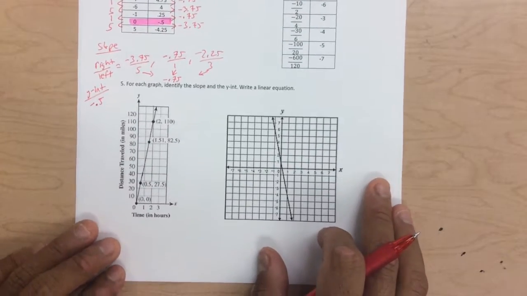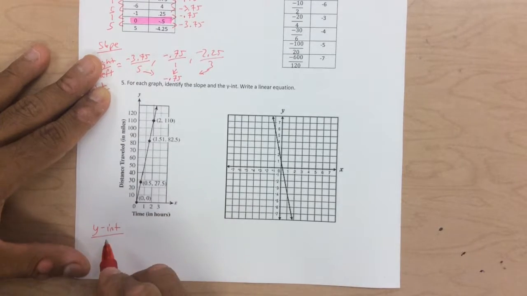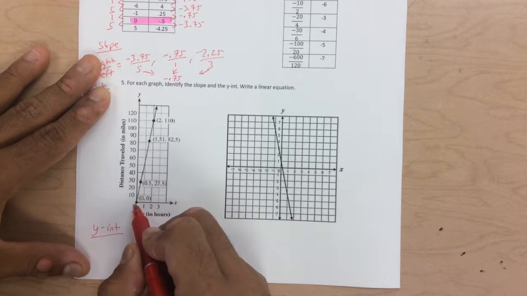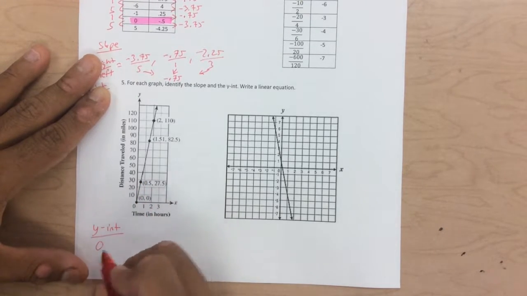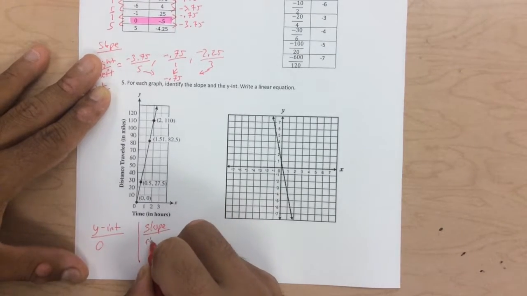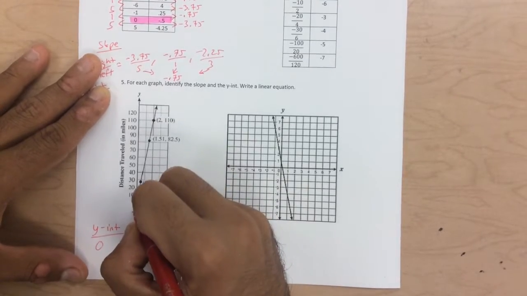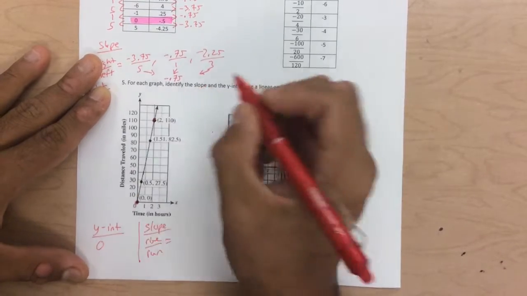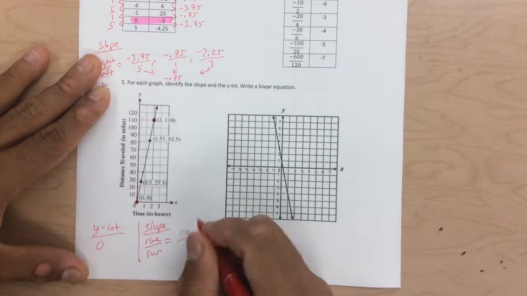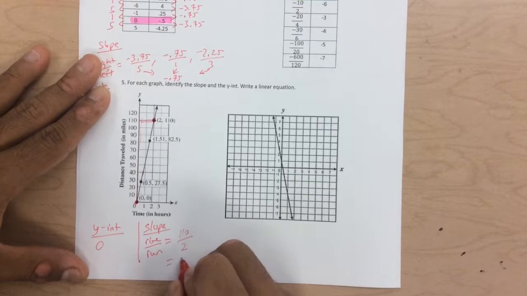For number 5, let's find the slope and the y-intercept. So let's start out with the easy one, the y-intercept. It's where the line touches the y-axis. And in this case, it will be 0. Now, as for the slope, remember you do the rise over the run. So I'm going to choose this point right there and this point. So you rise 110, and then you run 2. So 110 divided by 2 is 55.